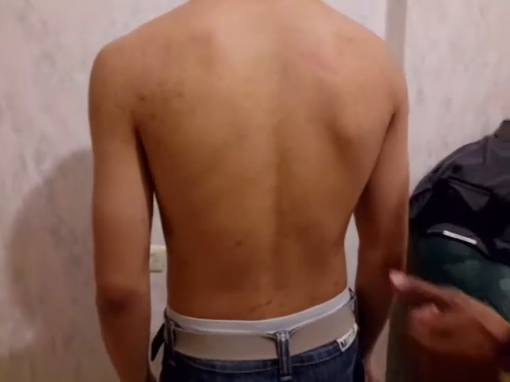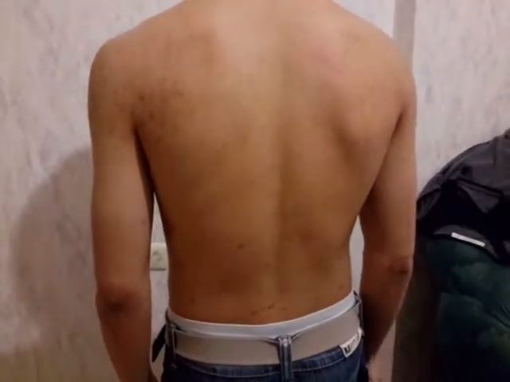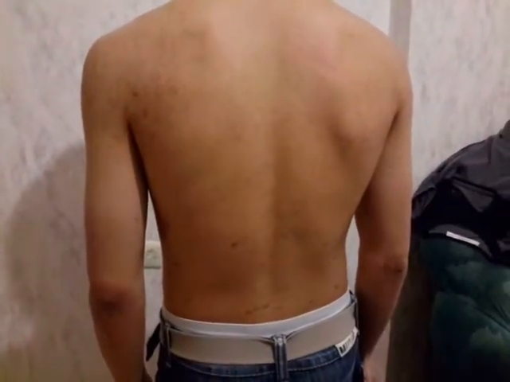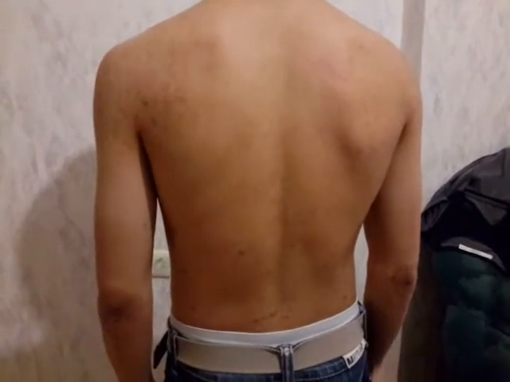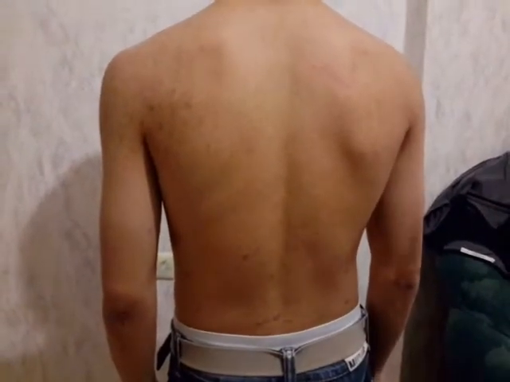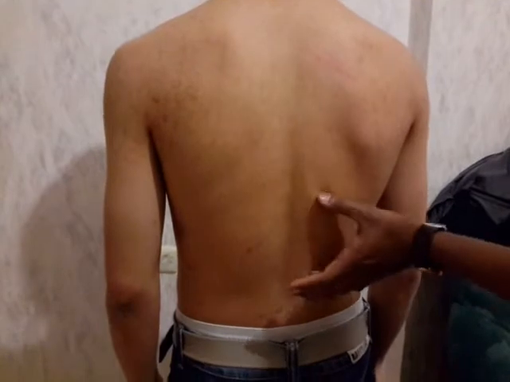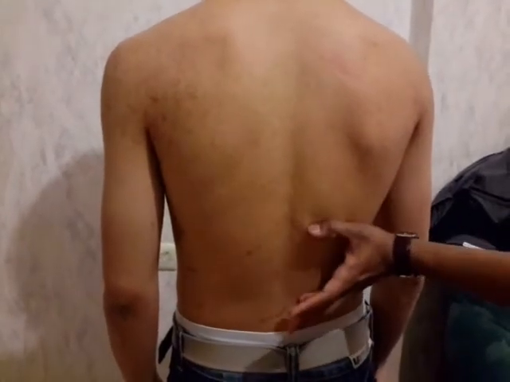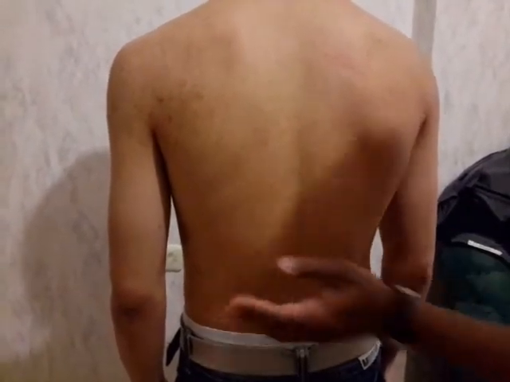The projection of the kidneys on the lumbar region is between T11, T12, L1, L2, L3. T11 and L3, that's the projection of the kidneys. So somewhere along this region. So look for what?